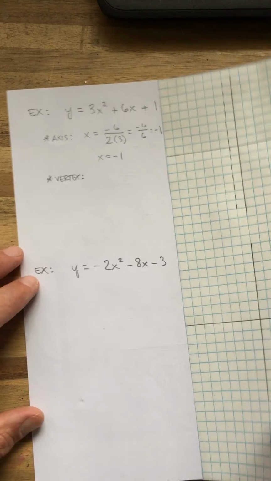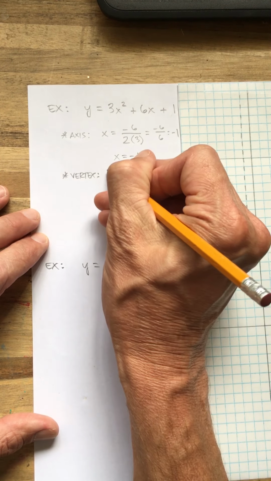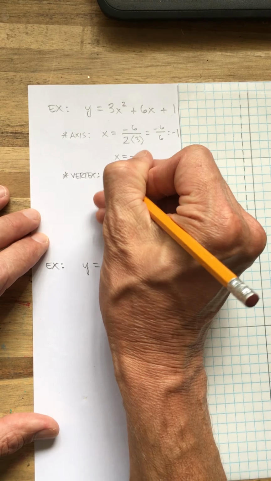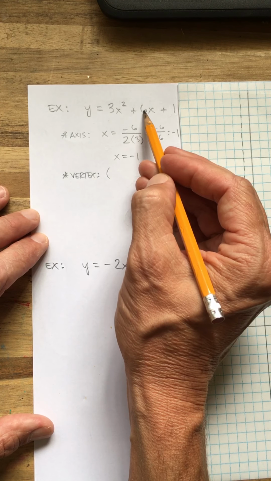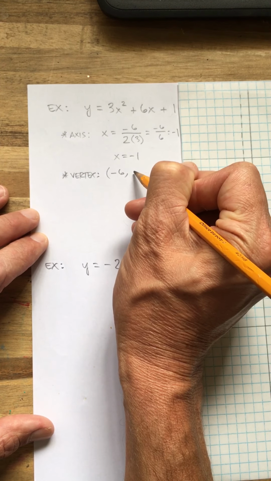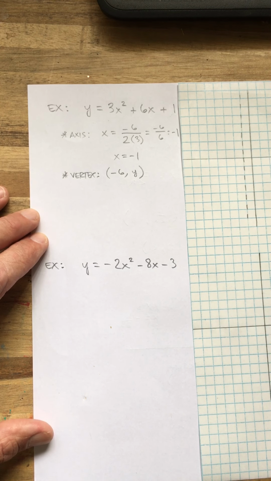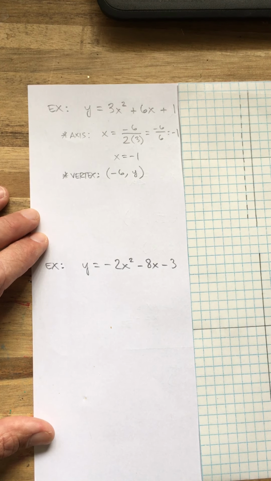The vertex is negative b. Well, what was my negative b? That would be negative 6 because b is 6, so it's going to be negative 6, comma, y.